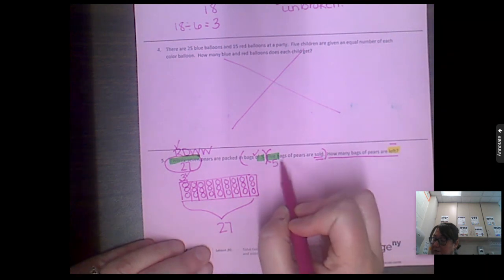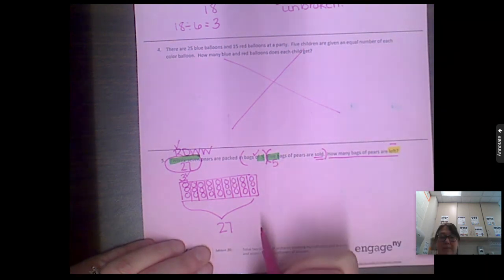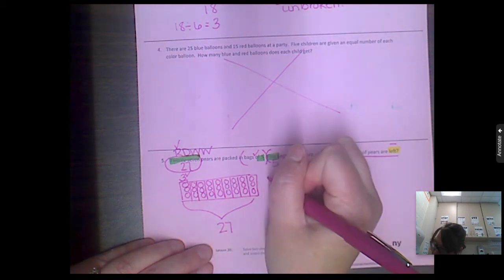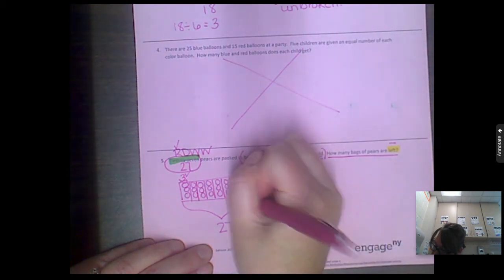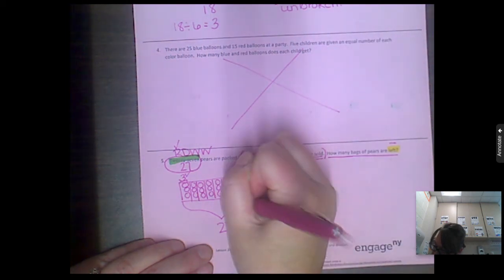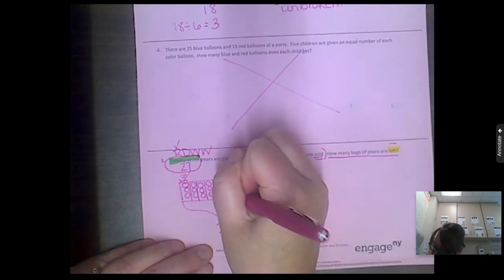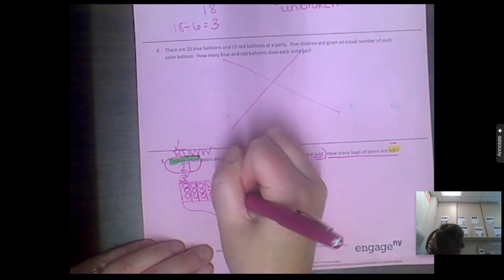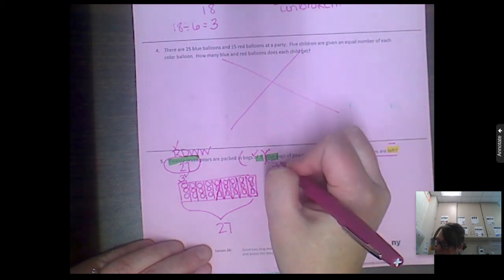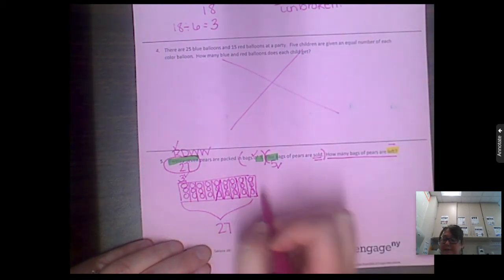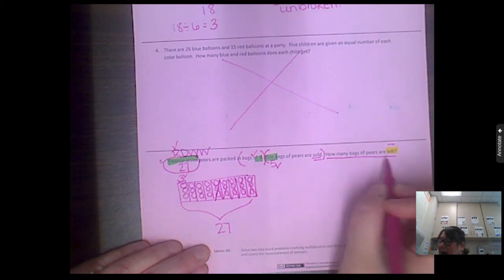So 5 bags of pears are sold. So what am I going to do? I'm going to cross off 5 bags, right? All right. So 1, 2, 3, 4, 5. Okay. And then, so we did that. 5 bags are sold. They went away, right? So then it says how many bags of pears are left.